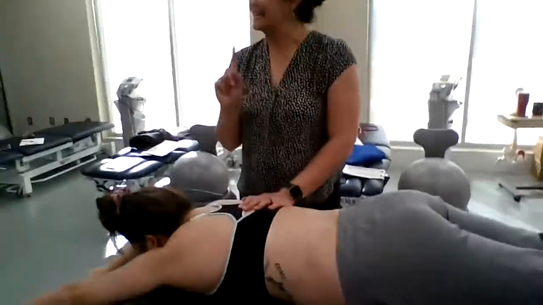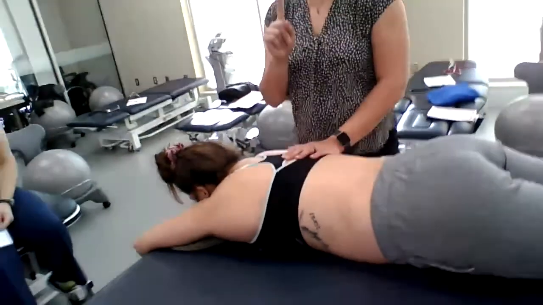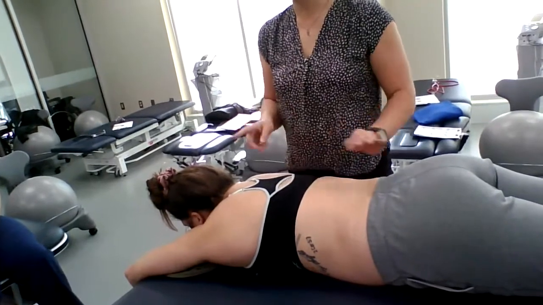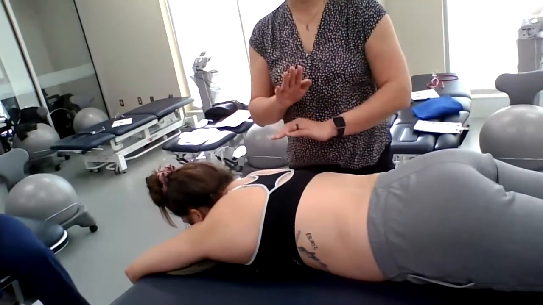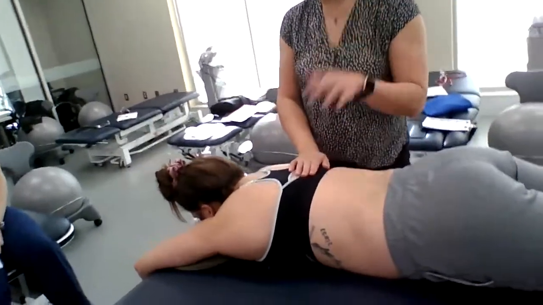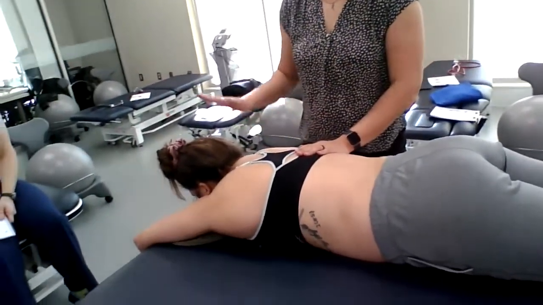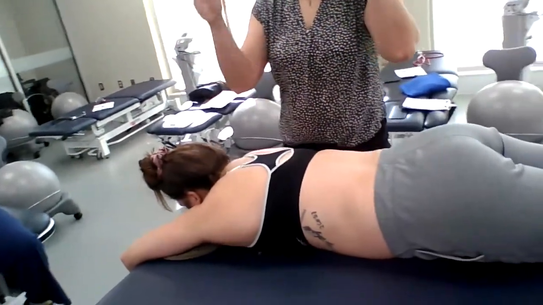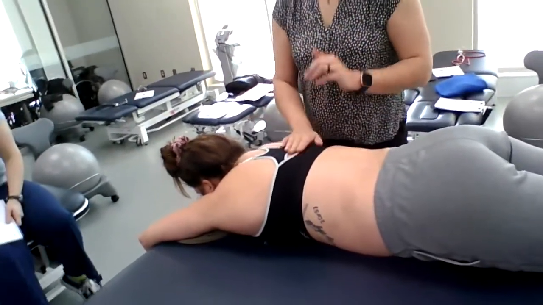Questions about this? So right now, what I want you guys to practice are percussion and vibration, and then we'll put it together with positioning, okay? The other thing, when we get into positioning, which lobe or area, think anatomically, would I be working on here?